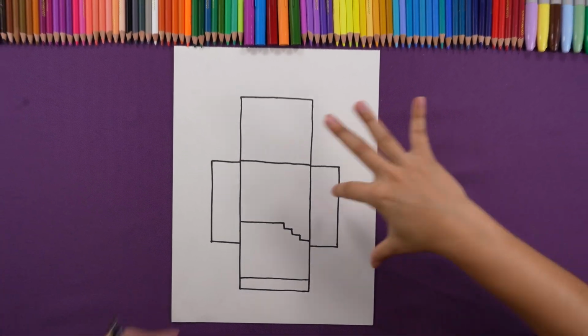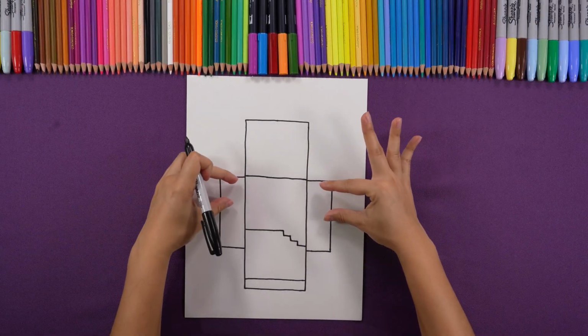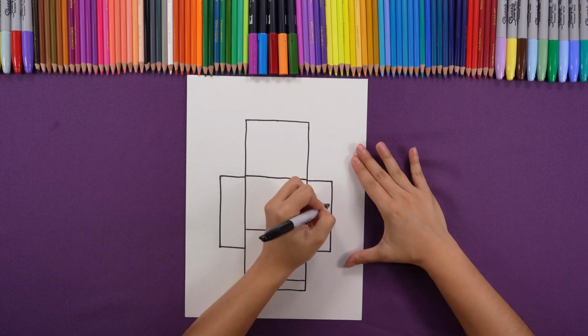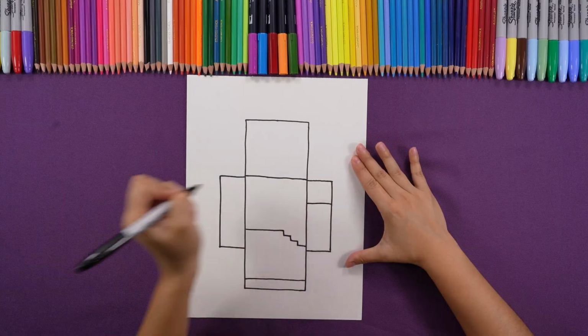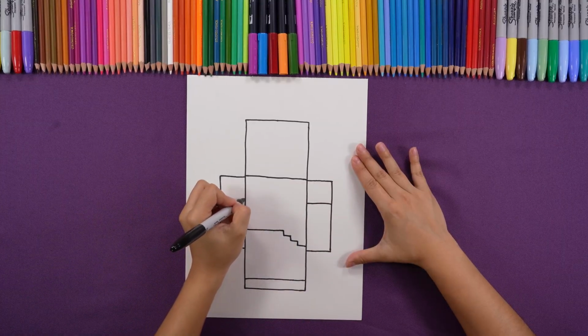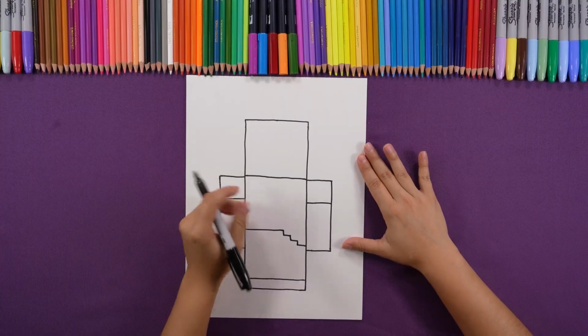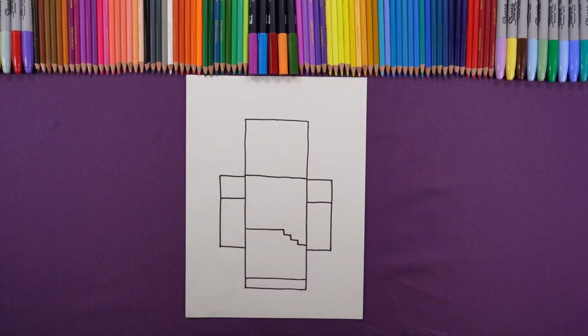We could draw his sleeves, which are gonna look like little squares. Nice. What I'm gonna do is draw another horizontal line, and just go across like this. That's one sleeve. And then I'm gonna draw one right here, and that's another sleeve. Those are his sleeves. There's no details to his shirt, so we'll just leave it like that. And then we'll just draw his face.